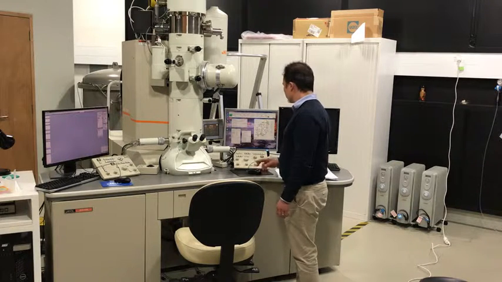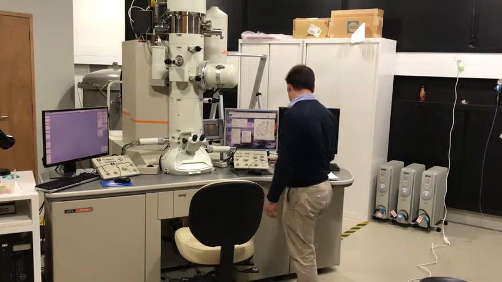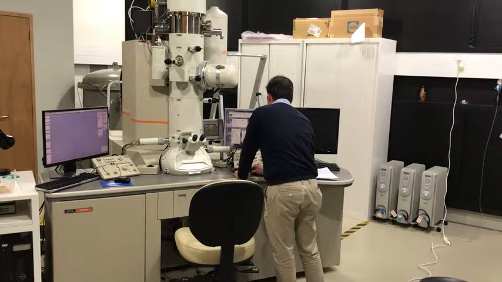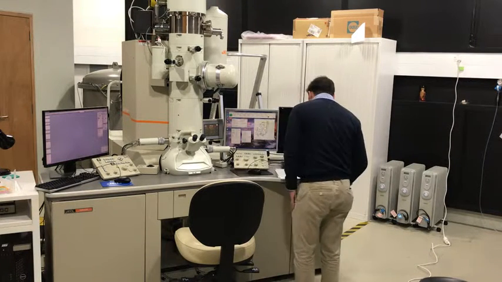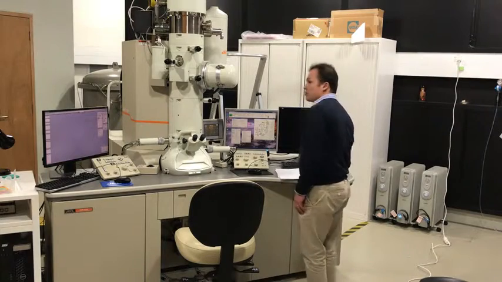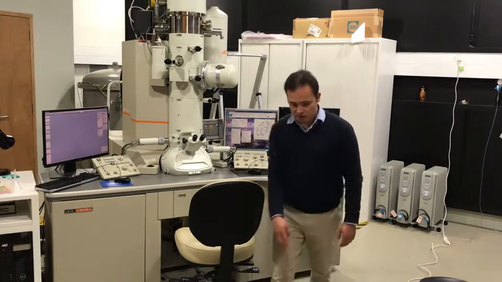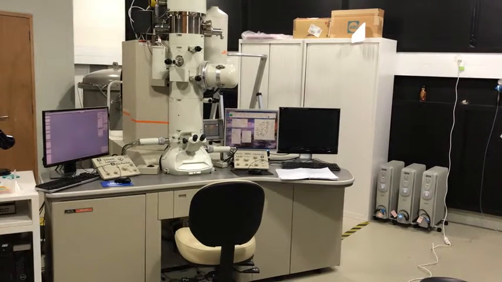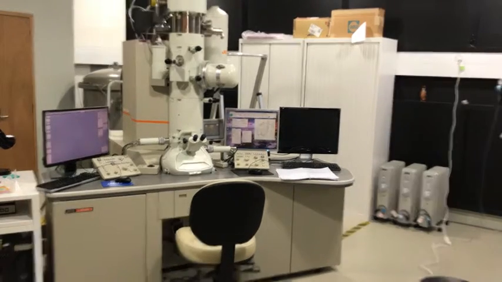Okay, specimen holder to single tilt type, and I'll just do that. And now I remove the specimen holder. Okay, just make sure that everything's nicely recording. Yes.